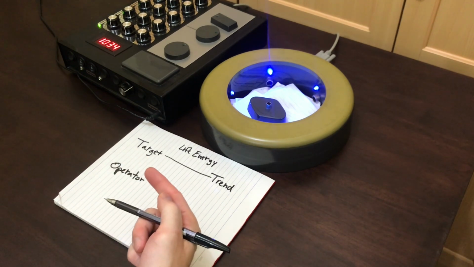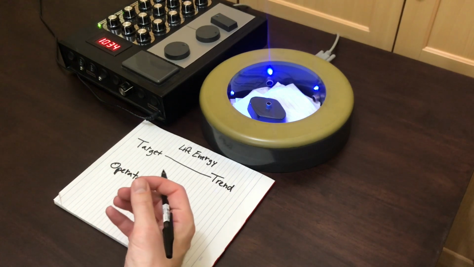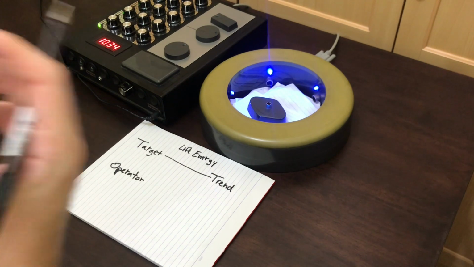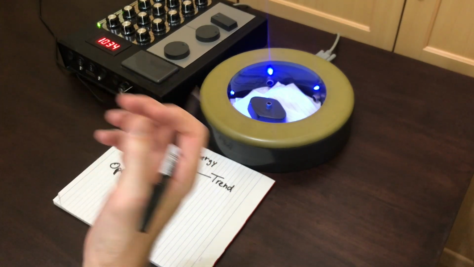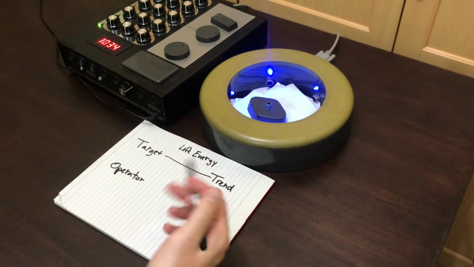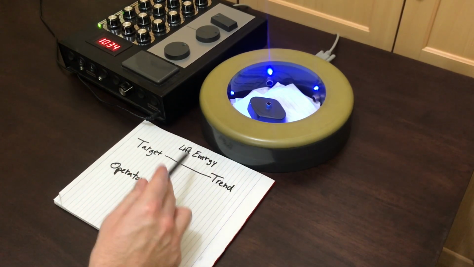You want to create a good trend link, but a lot of people probably do that in their own manifestations without a generator. If you're visualizing the car you want, or the results you want, that's basically a target link or a trend link. That could be sufficient with enough life energy.